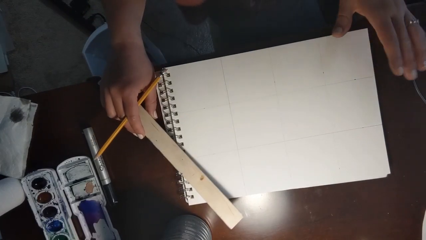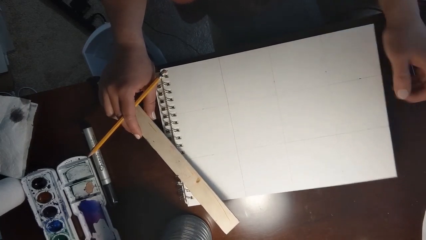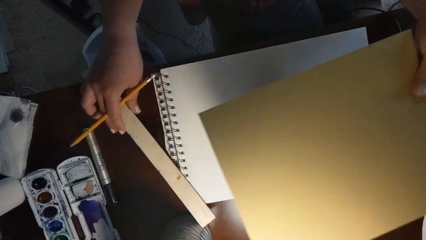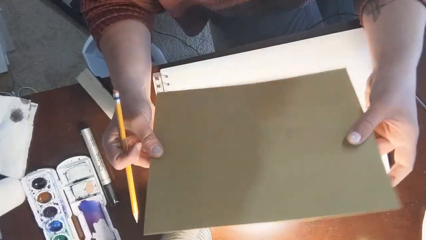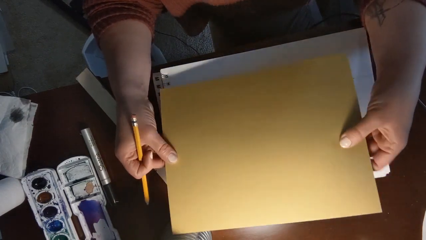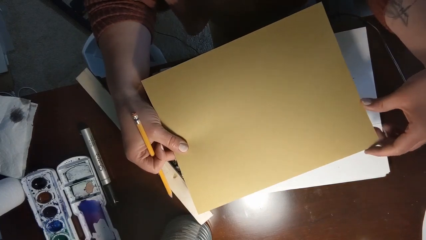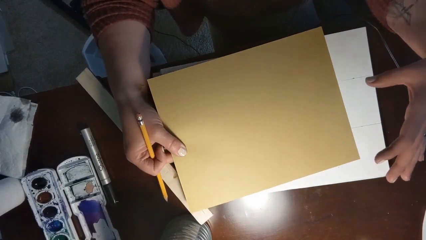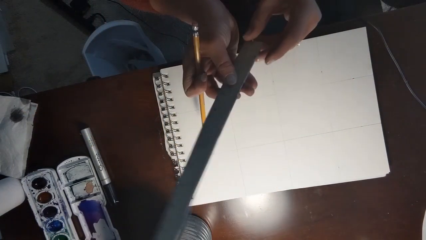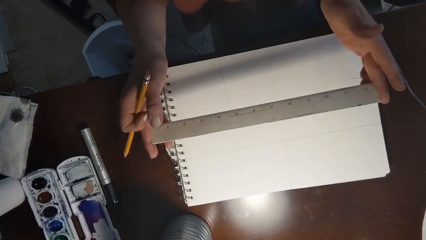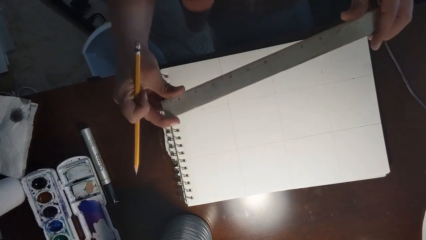Alright, for this project you will need a 9x12 piece of paper, could be drawing paper, and you'll also need a piece of a thicker paper, such as this cardstock. It just needs to have a little bit of weight to it so that it's not so flimsy when we create our tessellation stencil with it. And I know I said we're not going to do a lot of math. There is a little bit of math, and you will need a ruler for that little bit. I promise, it's just a little.